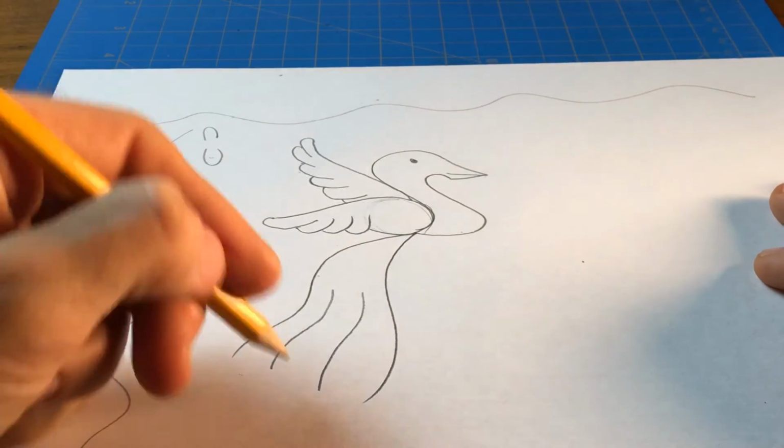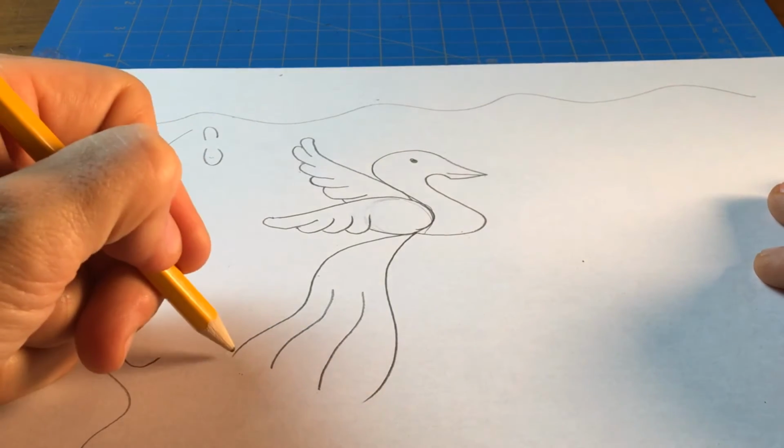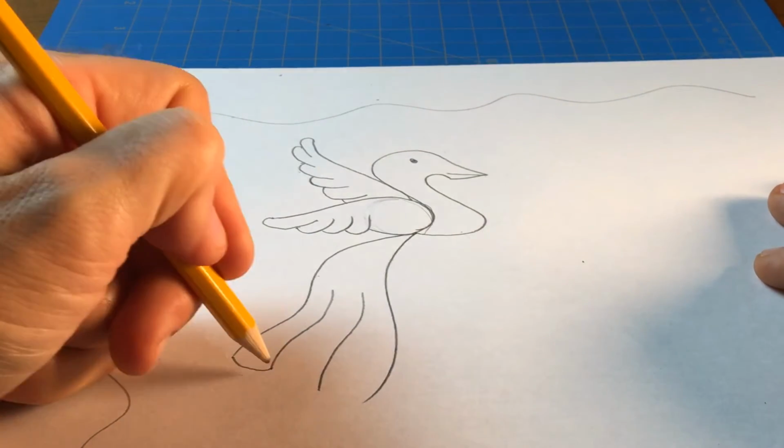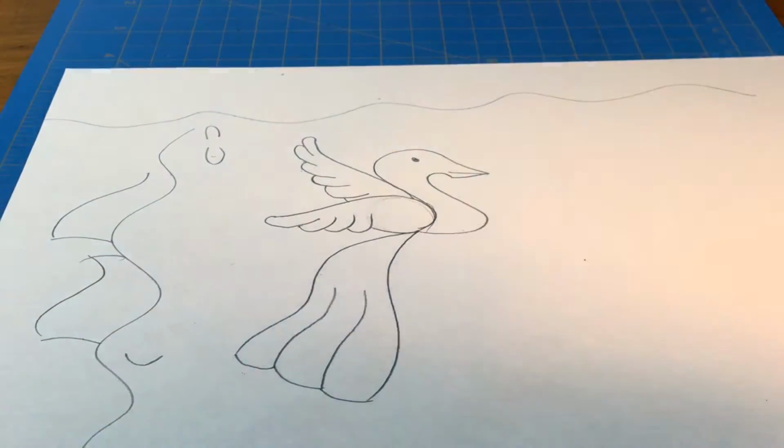I did a couple more wavy lines, and now I'm going to connect the bottoms with a small curvy line like that. Curvy line, curvy line, curvy line. And now I have my tail feathers.